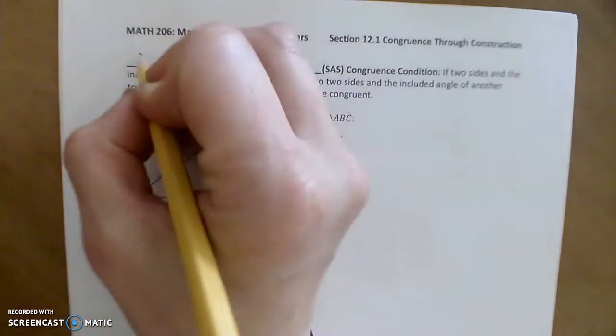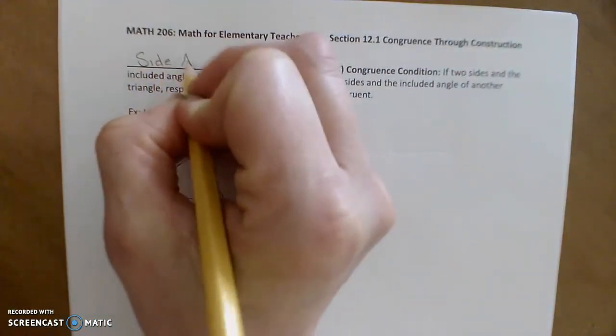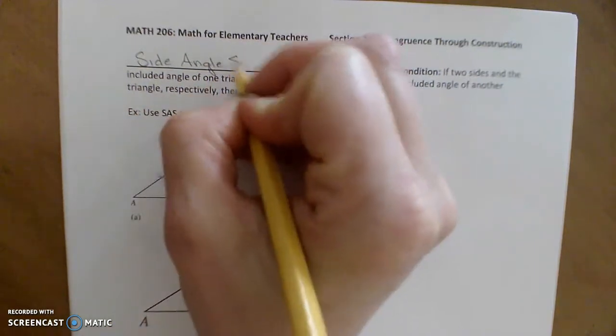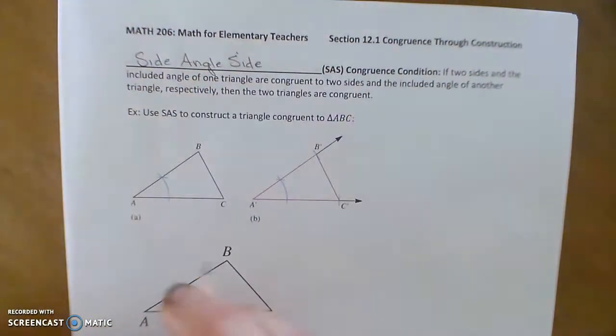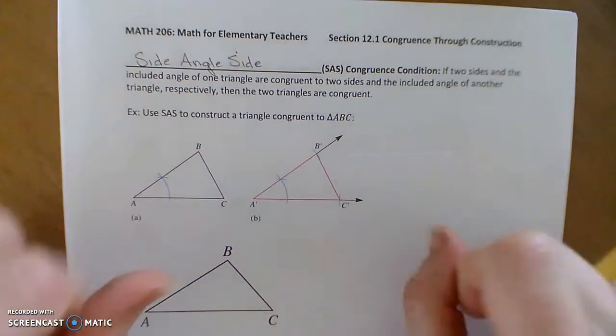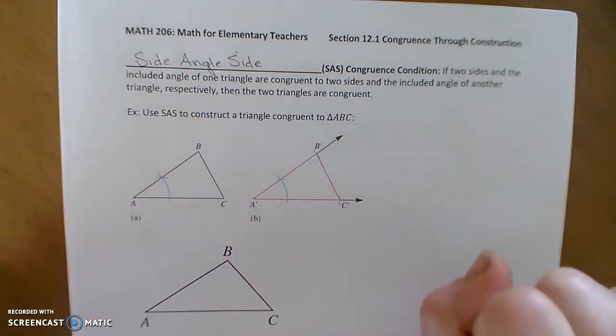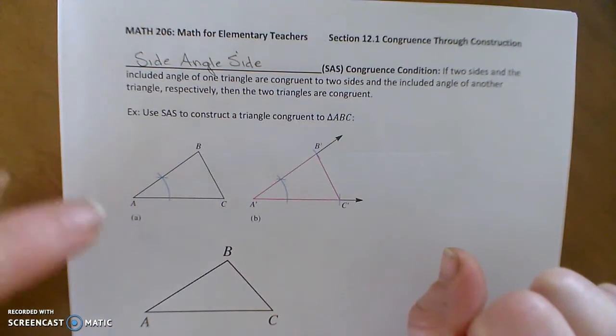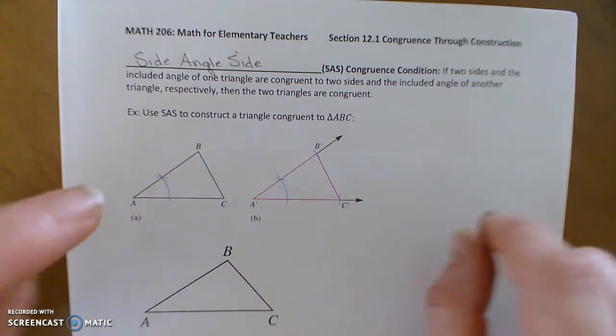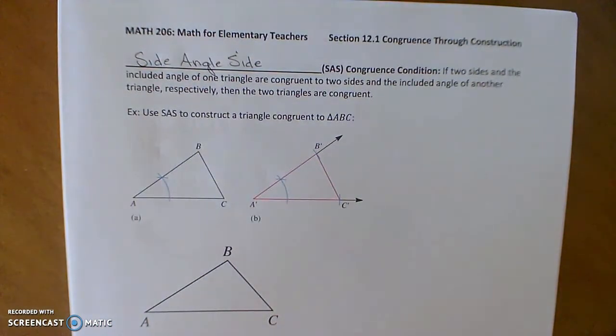So what side angle side says is if you have two triangles where two sides of one are congruent to two sides of the other, and the angle in between the two sides is congruent to the angle in between two sides of the other triangle, then the two triangles are congruent.